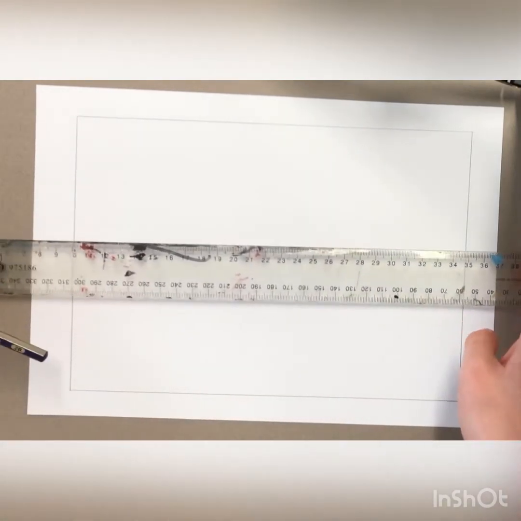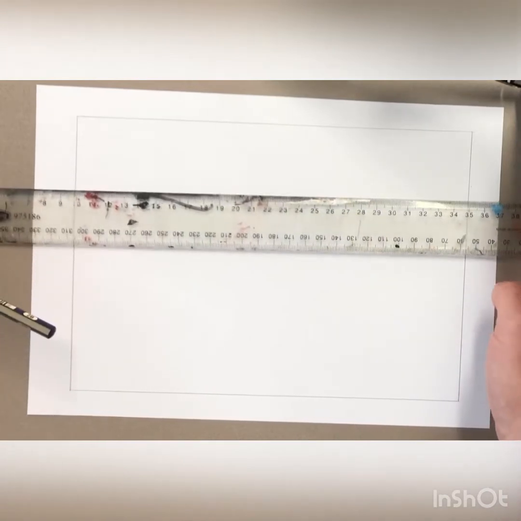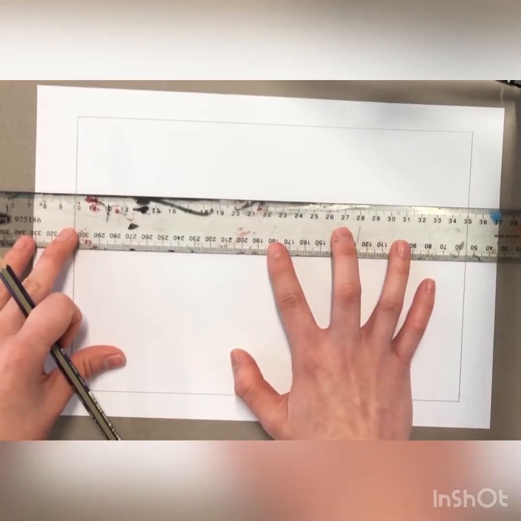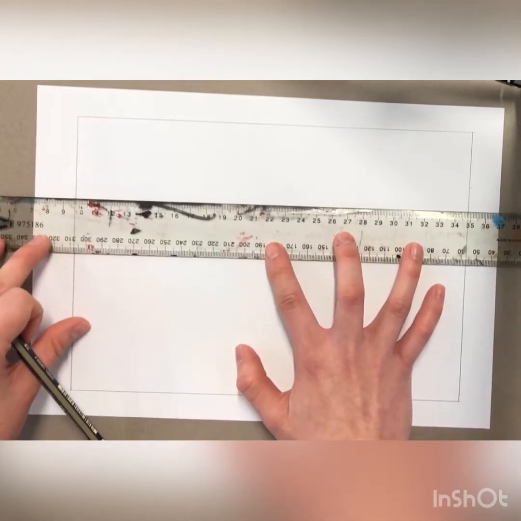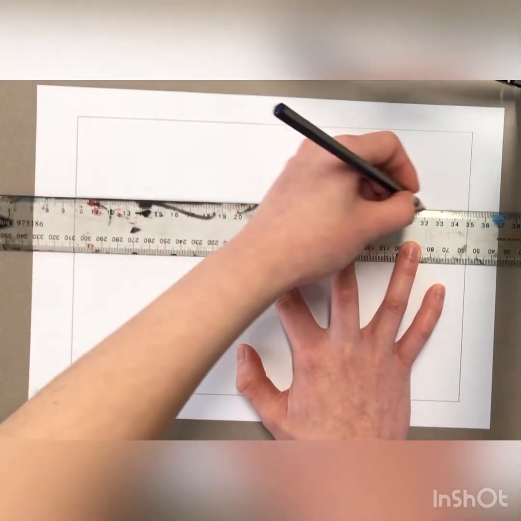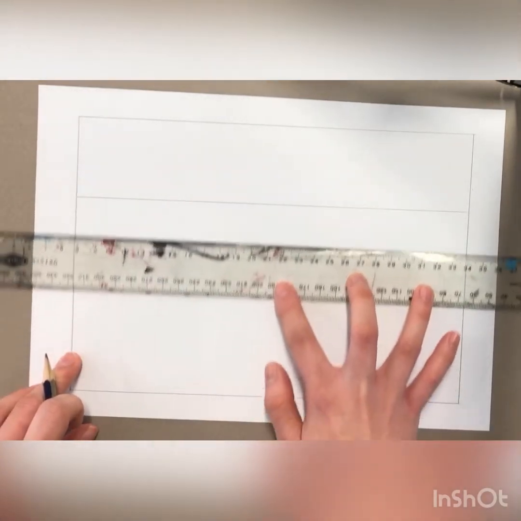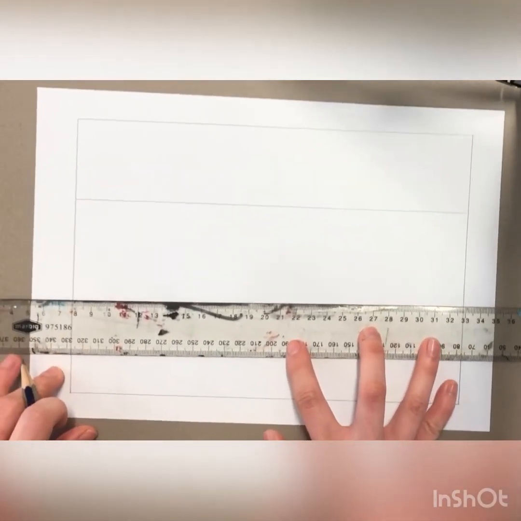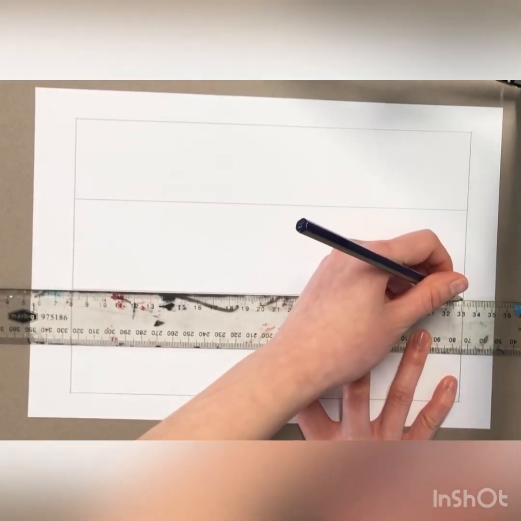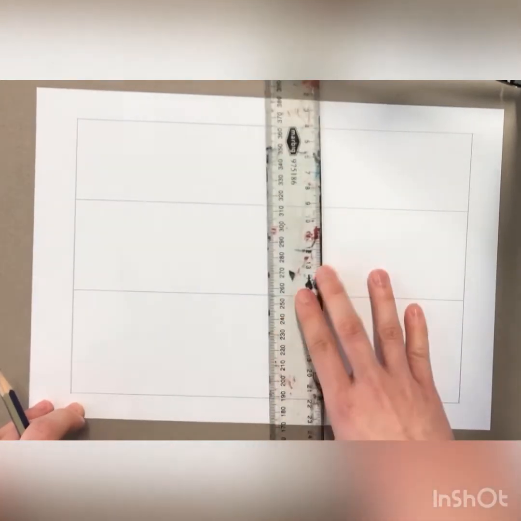Okay, so now you have to decide how your window display looks like. For my one, I want my window to have 6 rectangles. Okay, so I'll draw 2 lines going horizontally. And 1 line down the middle.